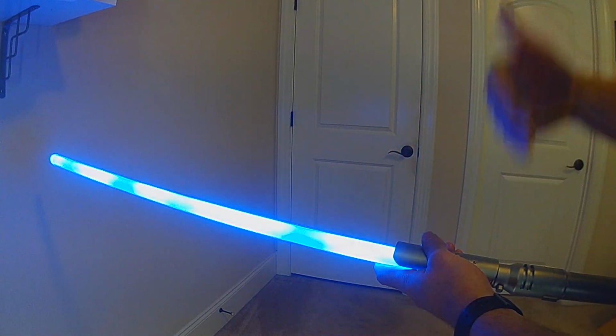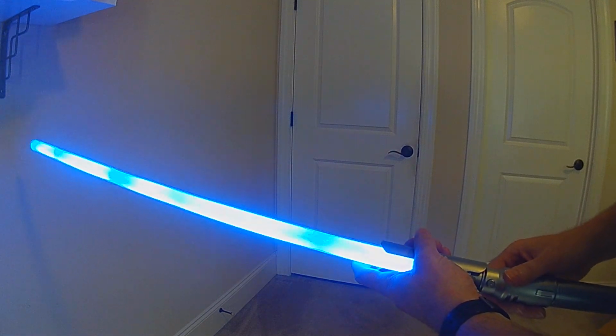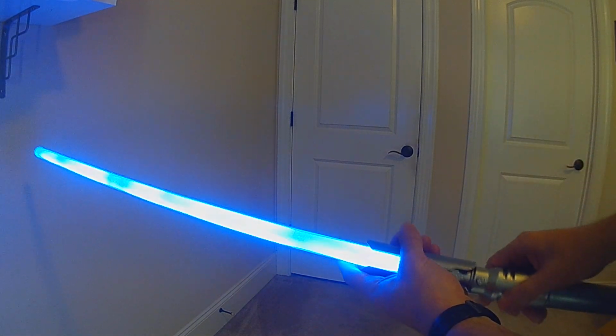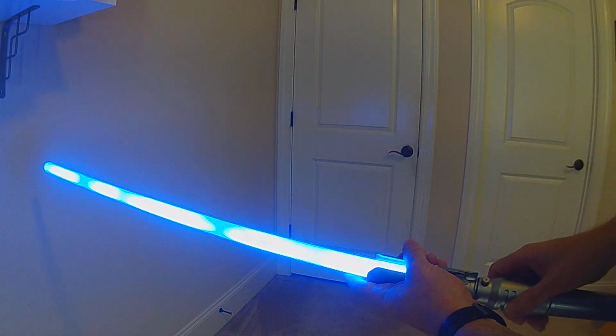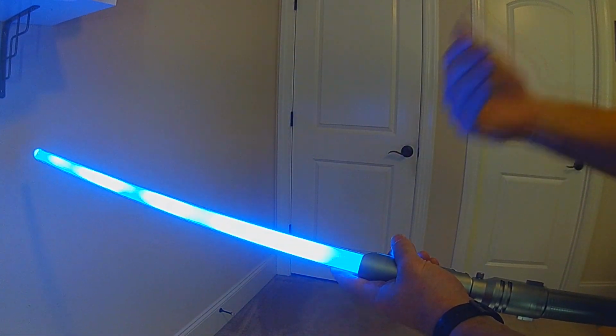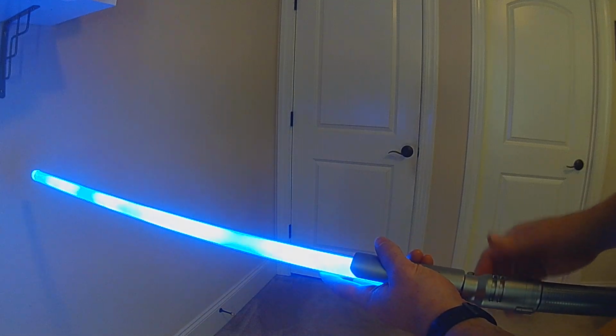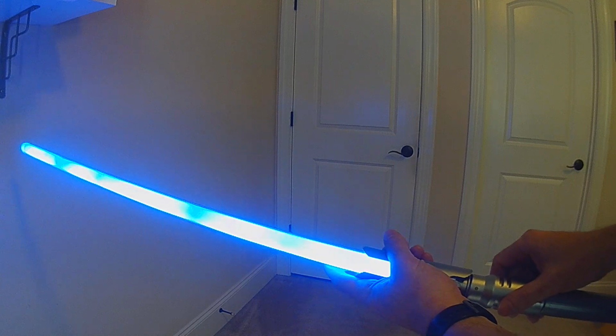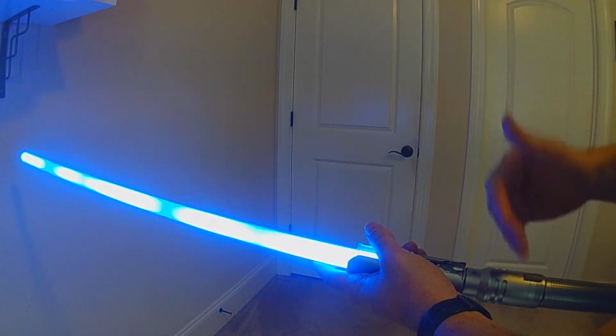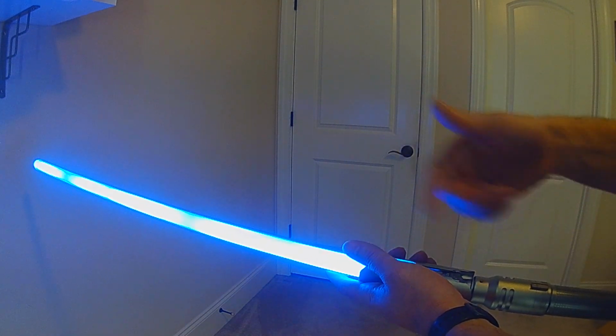Ignition options. So I can choose ignition options, Ignition time, how long the ignition takes, Power up options, which is that power up ignition effect, Retraction options, Retraction time, Cool down options, Clash lockup position. So if I want to adjust that, and this is what I want to edit, I'm going to press power.